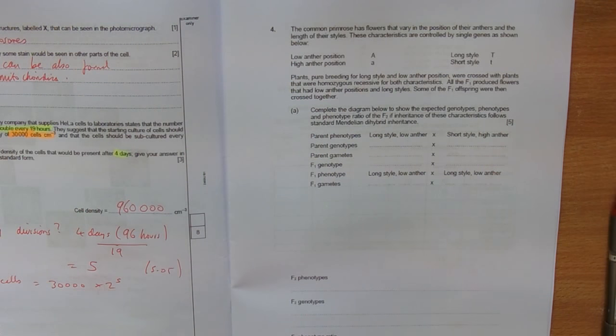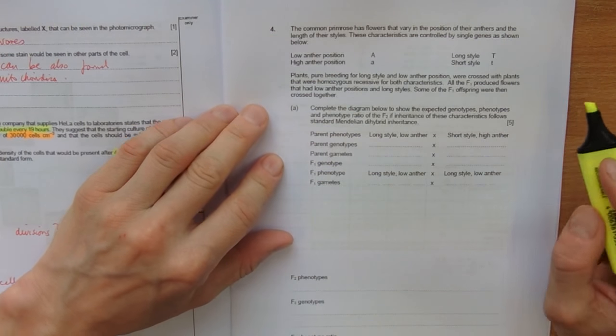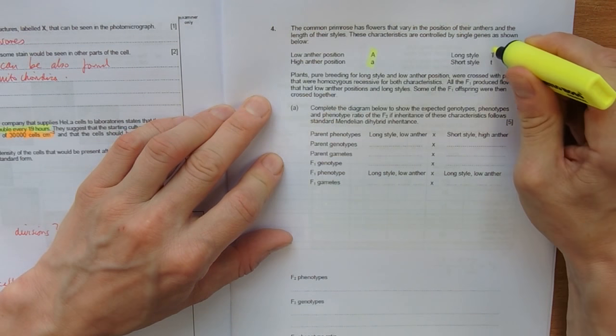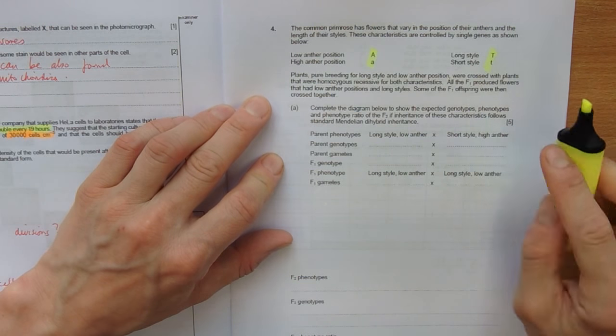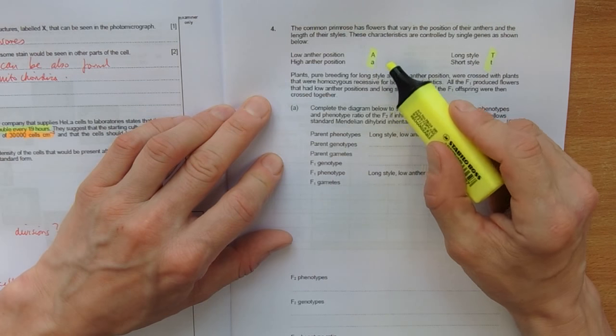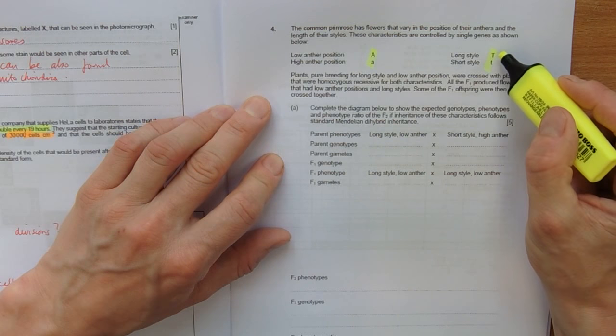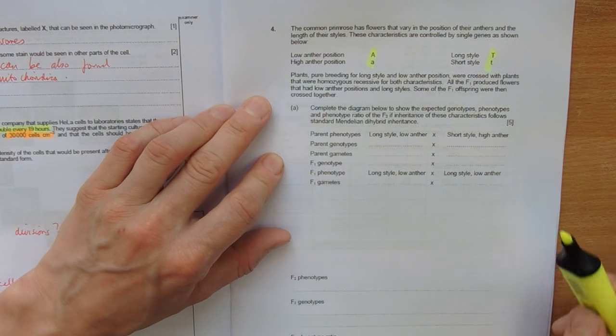This is question 4. At some point during this question I'm going to lose the will to live and stop and then do it in 2 parts, I think. Here's some genetics, anther position and style. So we've got the A's and we've got the T's. So gene A, which has got 2 alleles, big A and little a. Gene T, which has got 2 alleles, big T and little t.